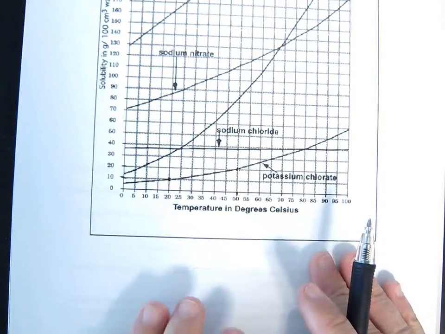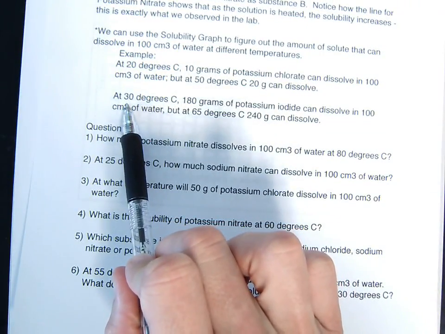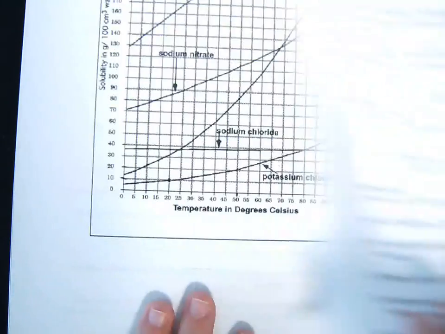Another example would be with potassium iodide. That's the second example on the front right here, at 30 degrees, potassium iodide. So let's look at that one.